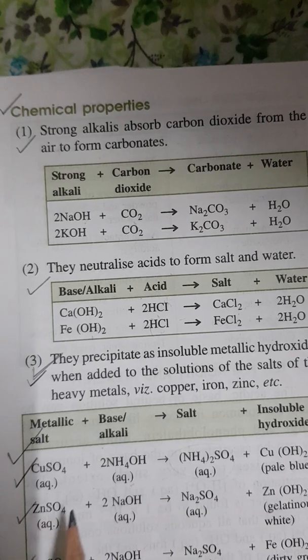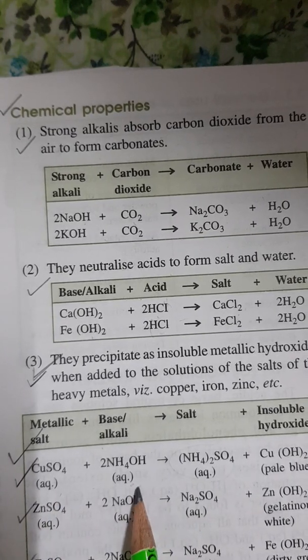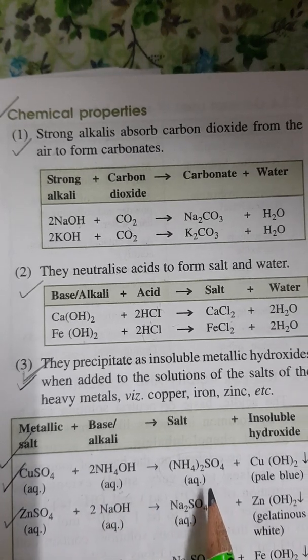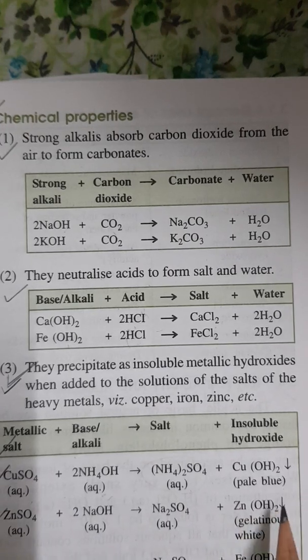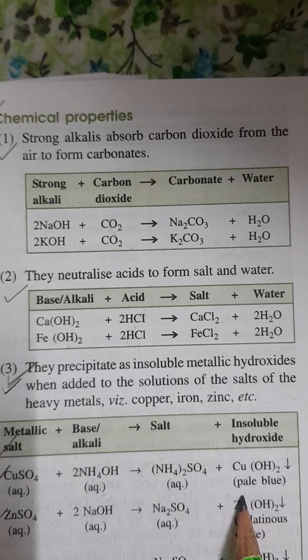Now I'll tell you, children. They'll ask you, copper sulfate reacts with ammonium hydroxide. Reaction you can easily frame, not much of a problem. It gives you ammonium sulfate and copper hydroxide. But children, you see this arrow, that means PPT is formed. And do remember the color of PPT. It is pale blue. Please learn.